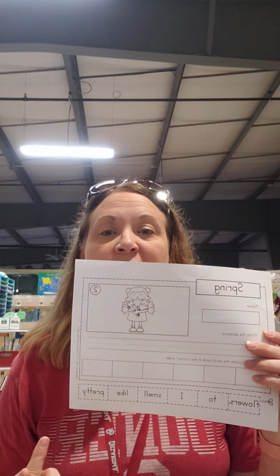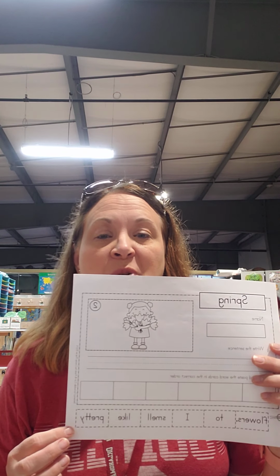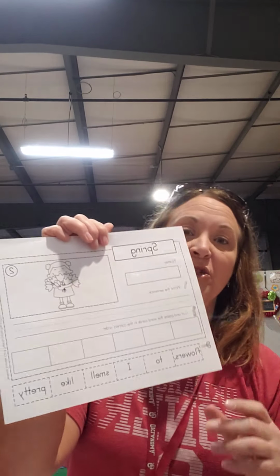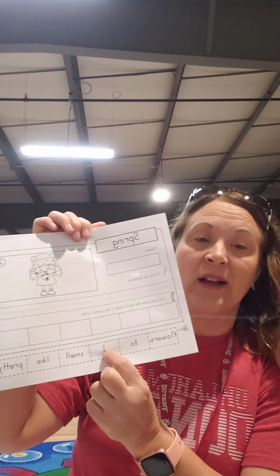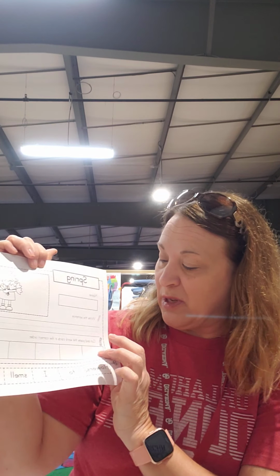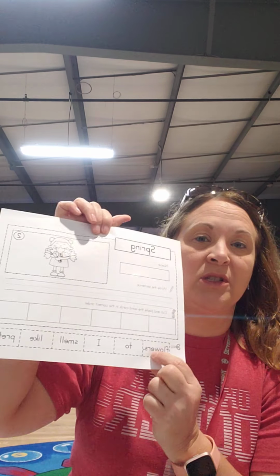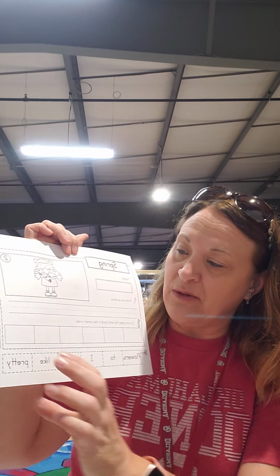Now, what does a sentence end with? That's correct, punctuation. So find the word down here that ends with the punctuation, and then you'll be able to help put it in order. So what word? The word I is capitalized, so that would probably go here. The word flowers has a period at the end, so that would probably go here.